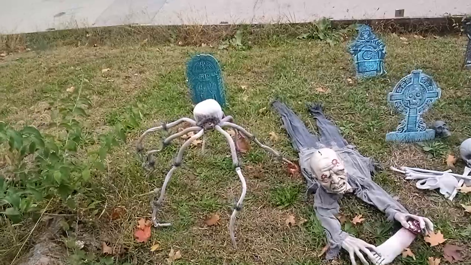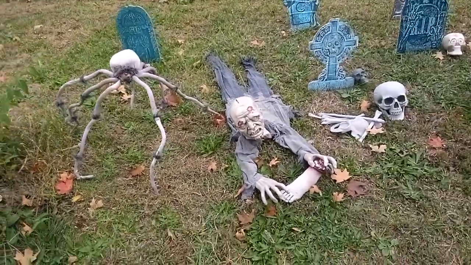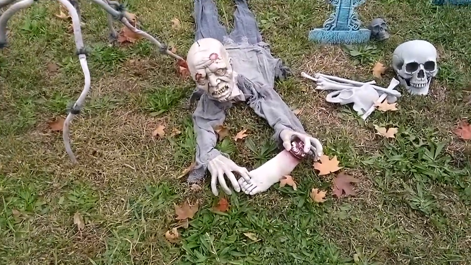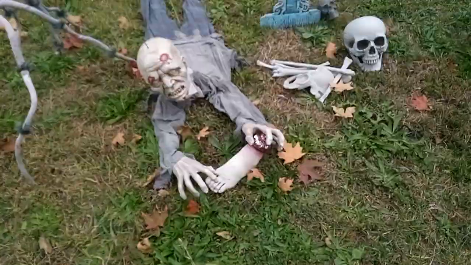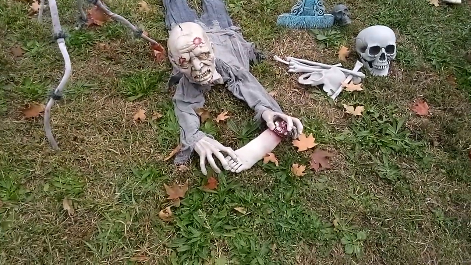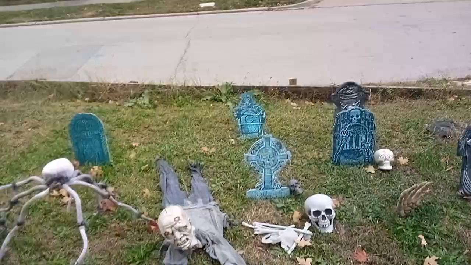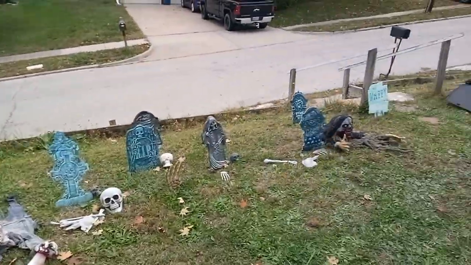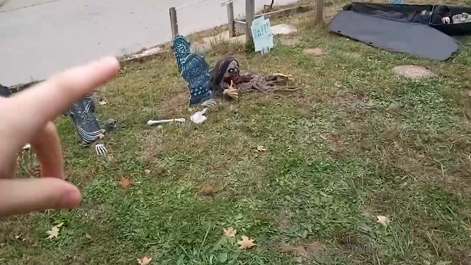There's one of the other spider creatures, and got the undead crawler. Yeah, I put like a foot in his hand, like he's gonna munch on that human foot. So this is another part of the graveyard in the front. Oh yeah, and here's that prop.